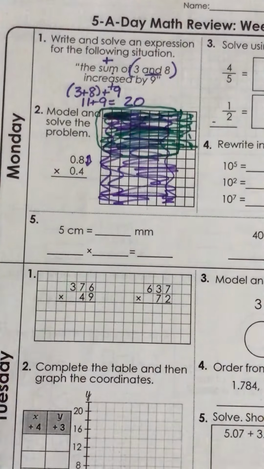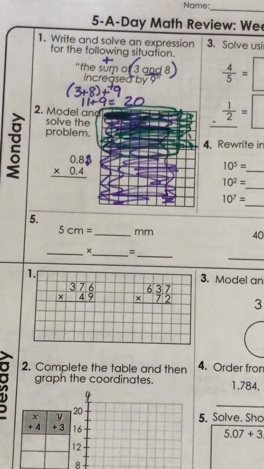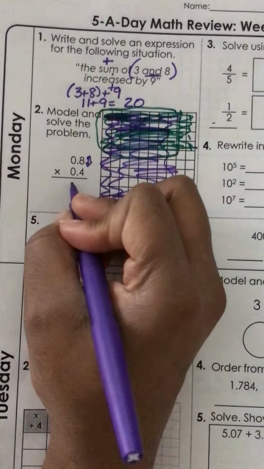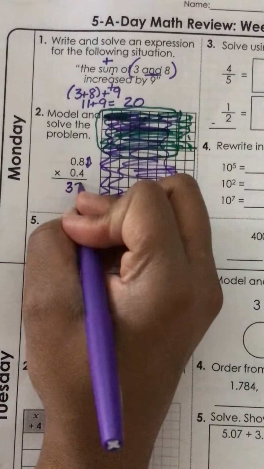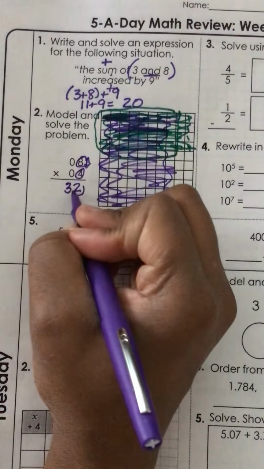And of course, algorithmically, we do this by multiplying the numbers as if we normally multiply them. So 8 times 4 is 32. And then we circle, circle, move it, move it.